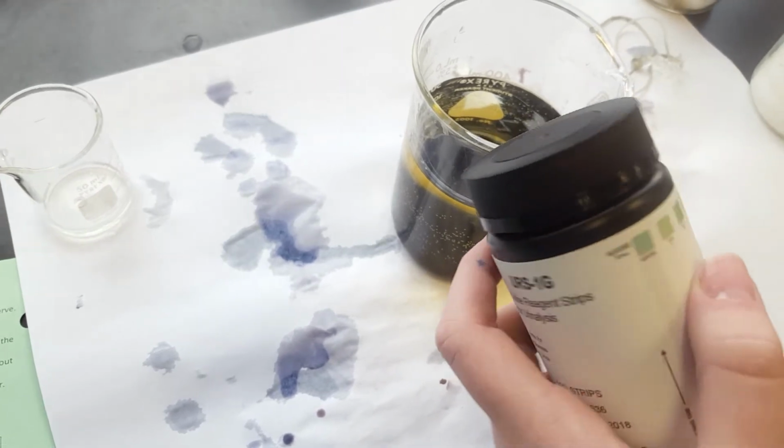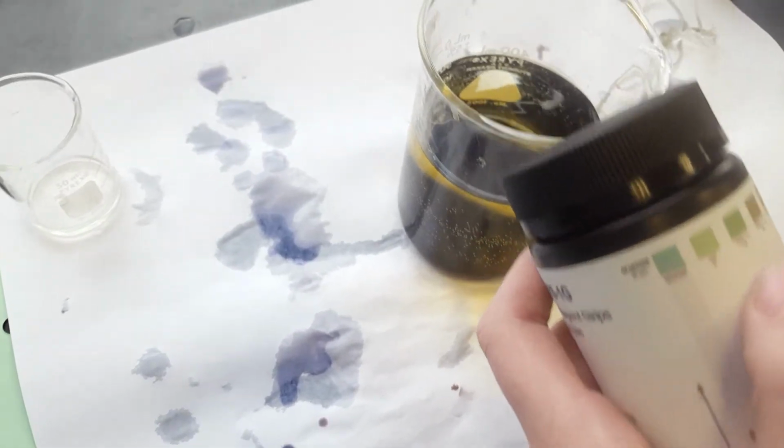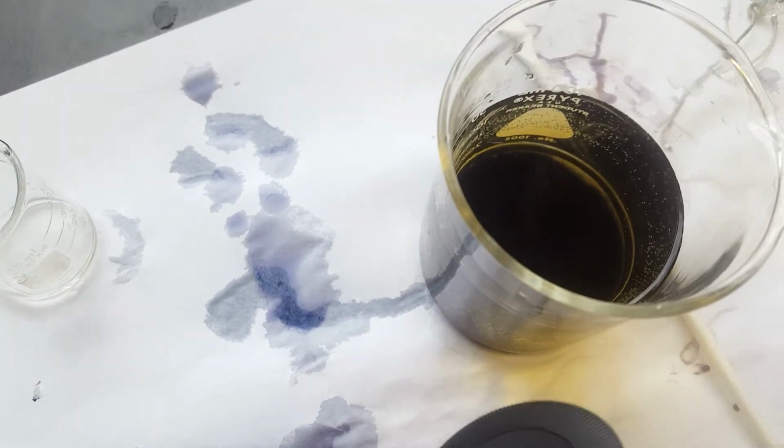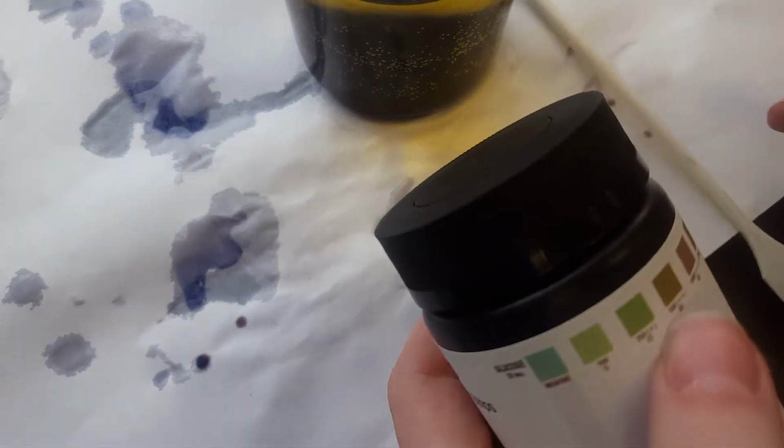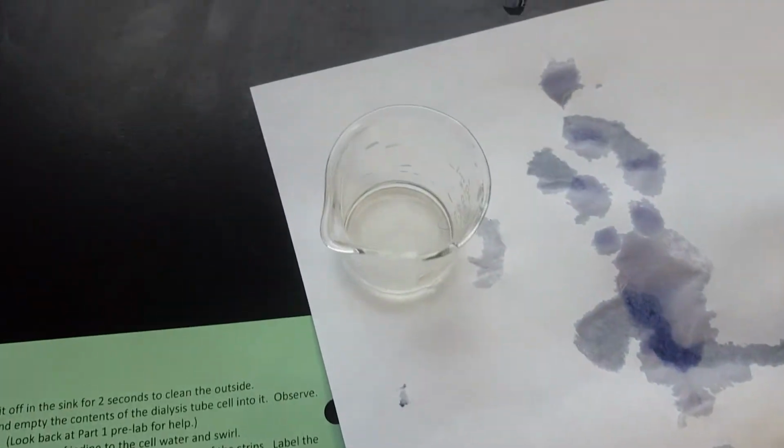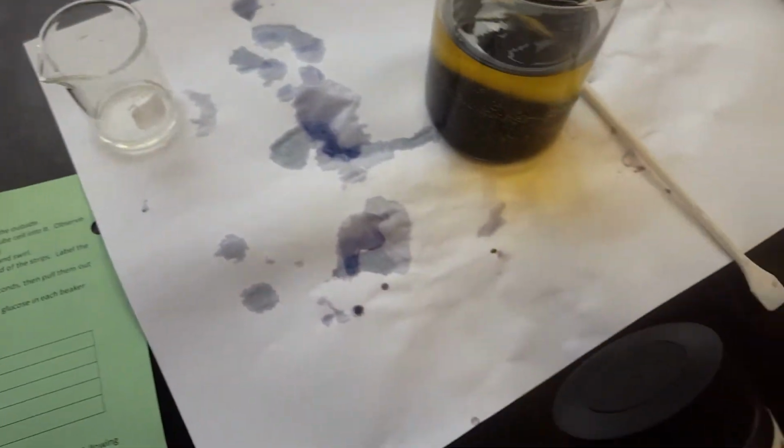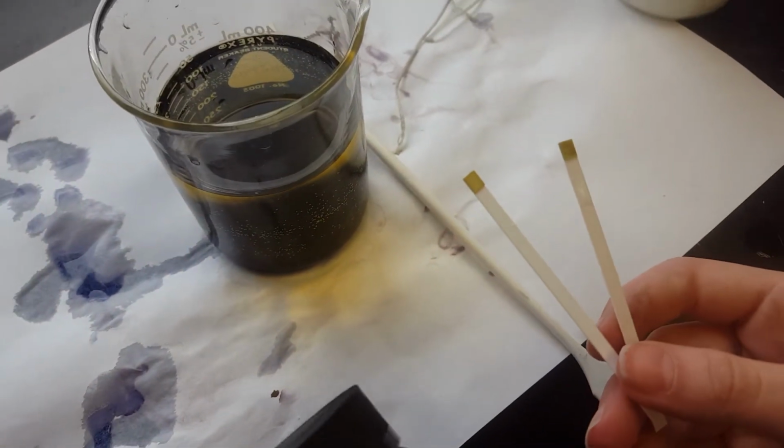Is there glucose in the beaker? Is there glucose in the beaker then, based on that? Yes. Is there glucose in the cell based on that? Yes. Okay, so there's glucose in both. So that tells you that glucose was in both places. You can fill that in on your data table.